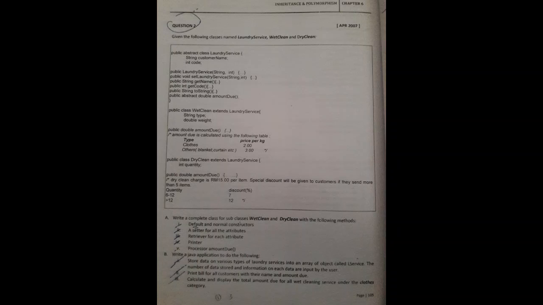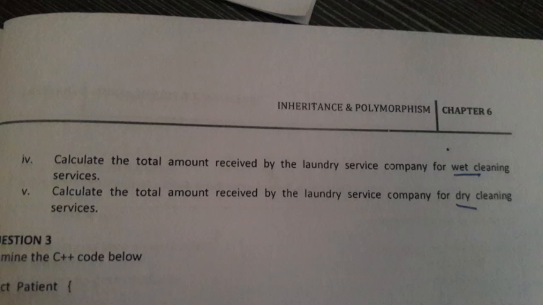So I have to do question 2, where I am given the following classes named LaundryService, WetClean and DryClean. I have to write a complete class for the subclasses WetClean and DryClean using the following methods and write a Java application.